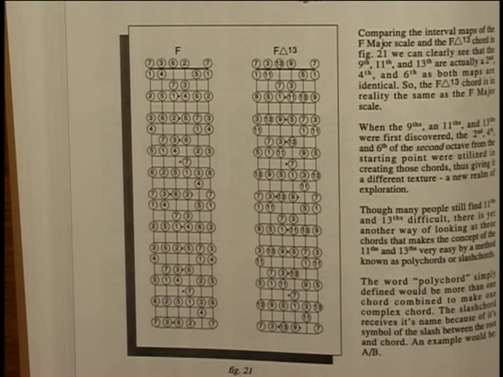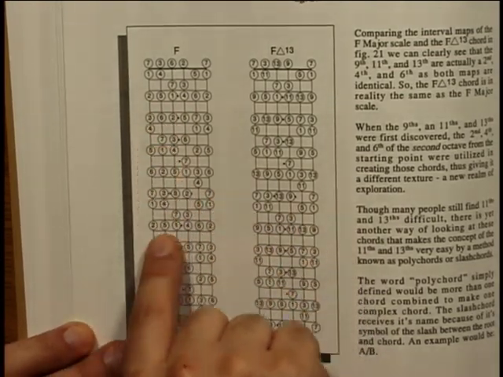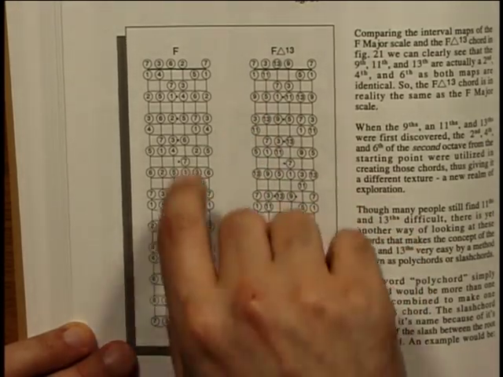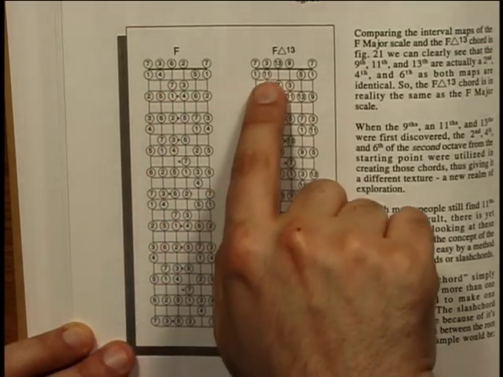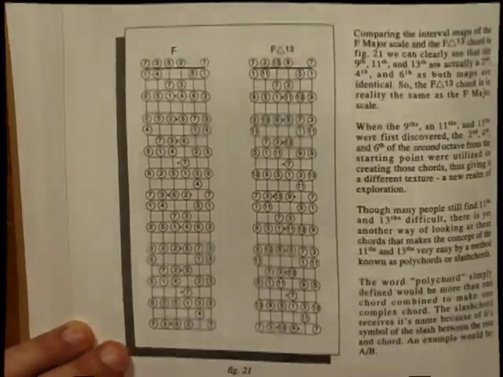Looking at an interval map of an F major scale and an F major 13th chord side by side, we see that all the possible tones of the F major 13th chord are the same as the tones of the F major scale. The only difference is that all the 2s from the F major scale are 9s in the F major 13th chord, all the 4s are 11s, and all the 6s are 13s.